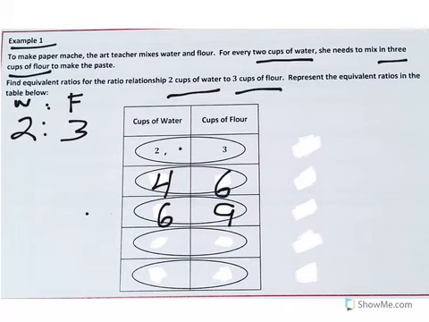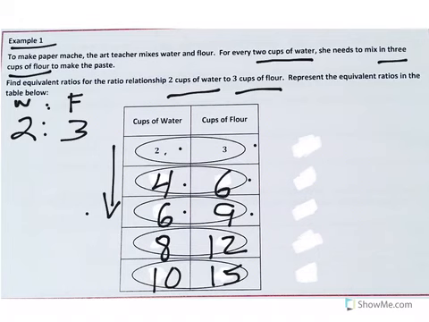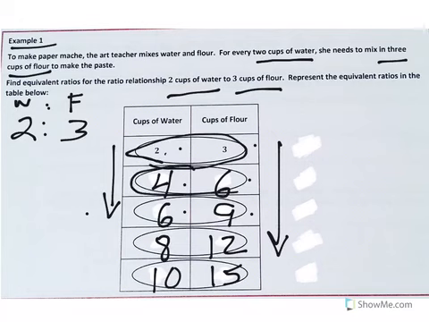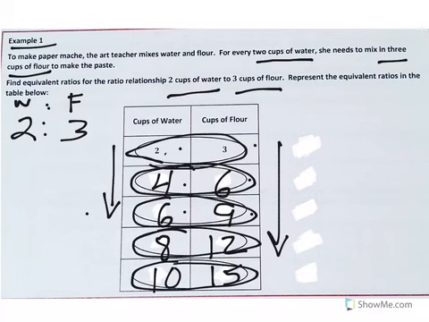As we look at it, we go 2, 4, 6. What would come next naturally? 8, 10. As we go down, we're just doing multiples of 2. Over here, we have 3, 6, 9. You guessed it, 12, 15. As we go down this column, we're looking at multiples of 3. These are all, you see they're already circled, the ratio 2 to 3, the ratio 4 to 6, the ratio 6 to 9, the ratio 8 to 12, and the ratio 10 to 15. Those are all equivalent ratios.